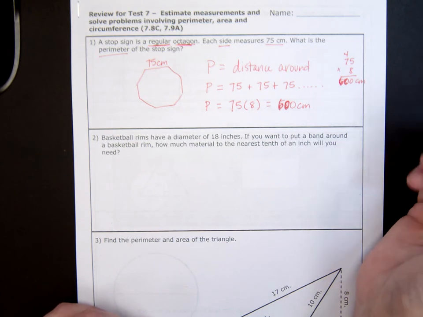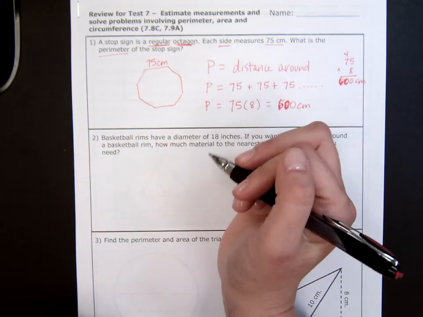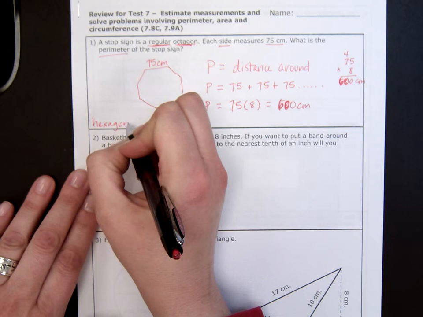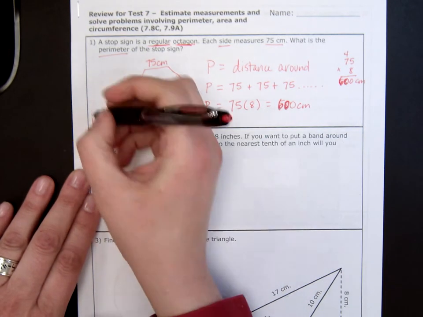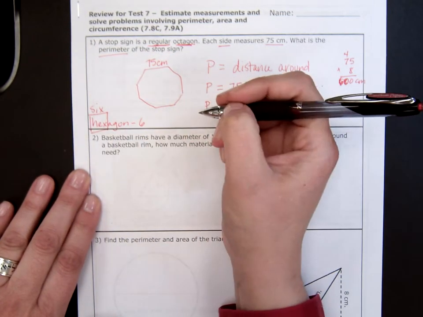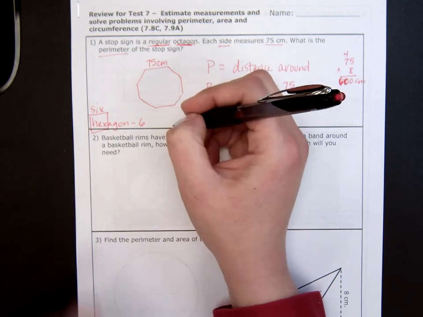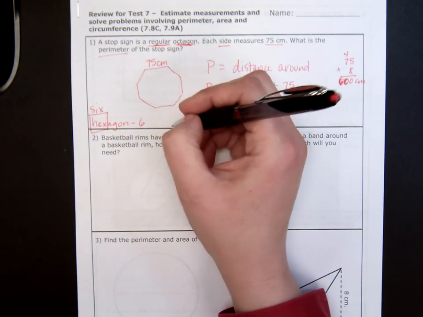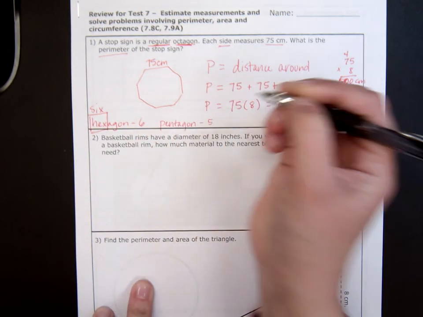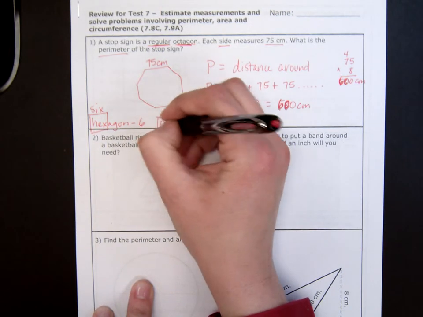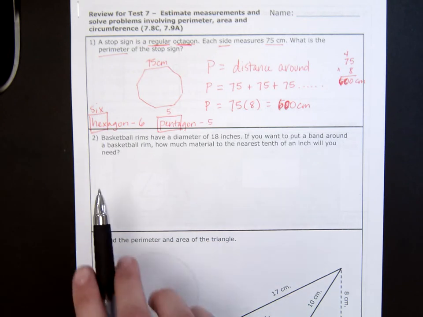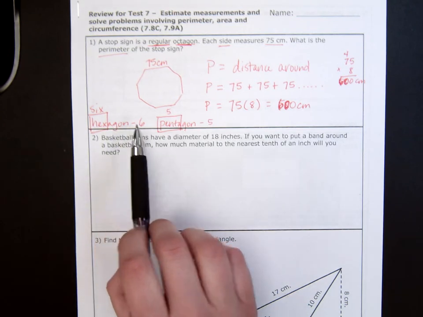So that was the perimeter. Let's talk about a couple of other shapes. An octagon has 8 sides. Another shape that you might see is a hexagon. Remember, a hexagon has 6 sides. You can remember that because hex and 6 sound the same. Another one that you might see is a pentagon. A pentagon has 5 sides. Penta is 5-sided. Just in case, you may see some other shapes on another test. Hexagon has 6 sides, pentagon has 5.